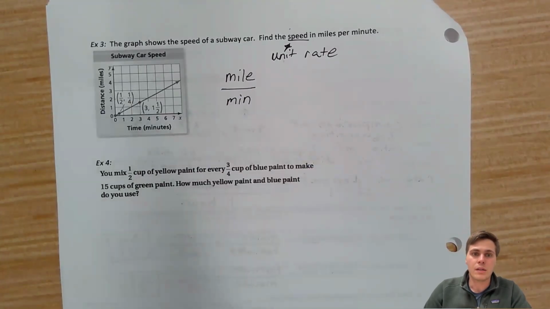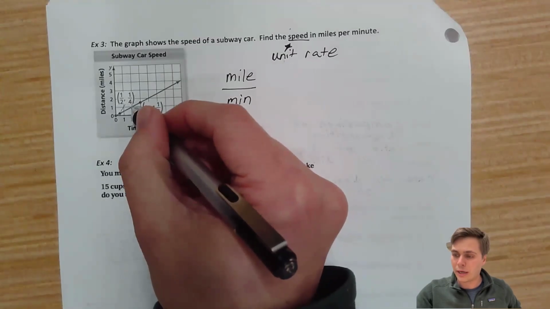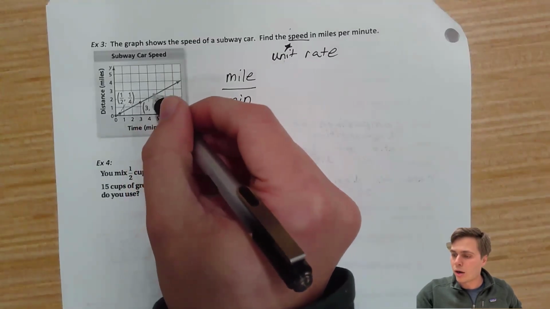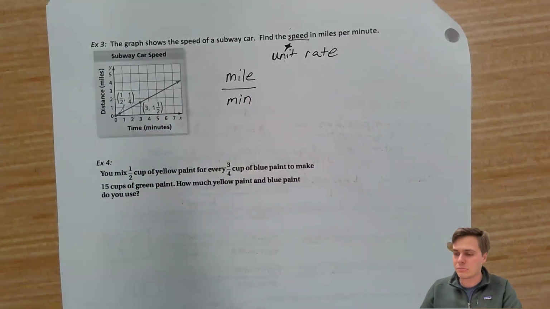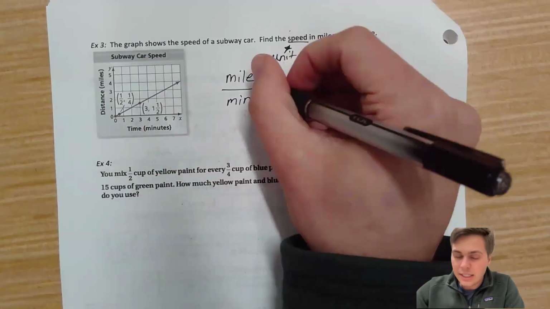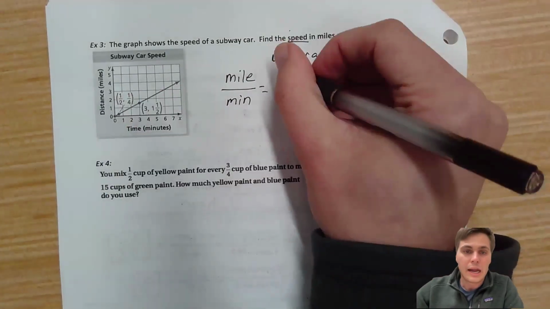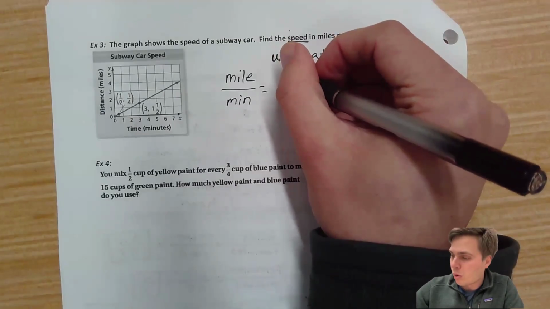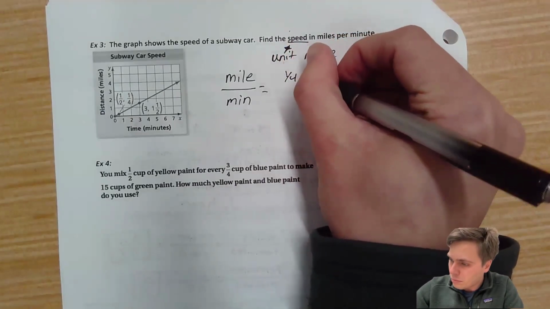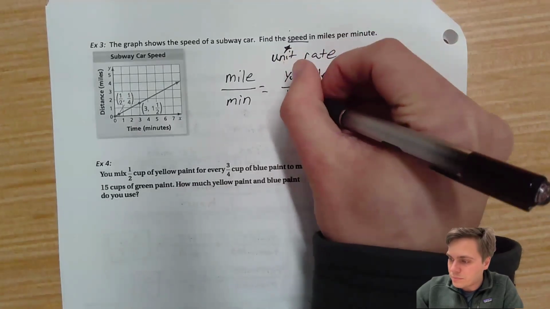So I can take any of these points now and plug it in. What's really important is that you take a point that's directly on one of our grid lines. We don't want to estimate, like this one, but use one that's given. So I'm going to take this first one that's given, 1/2 comma 1/4, and say we go 1/4 mile in 1/2 minute.